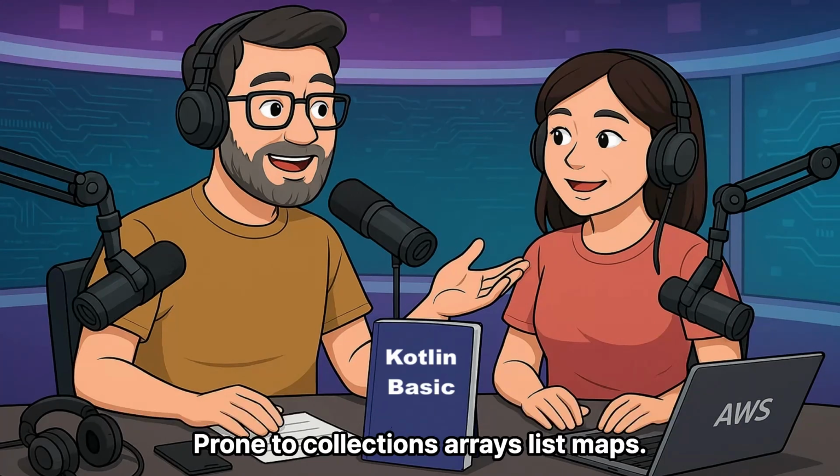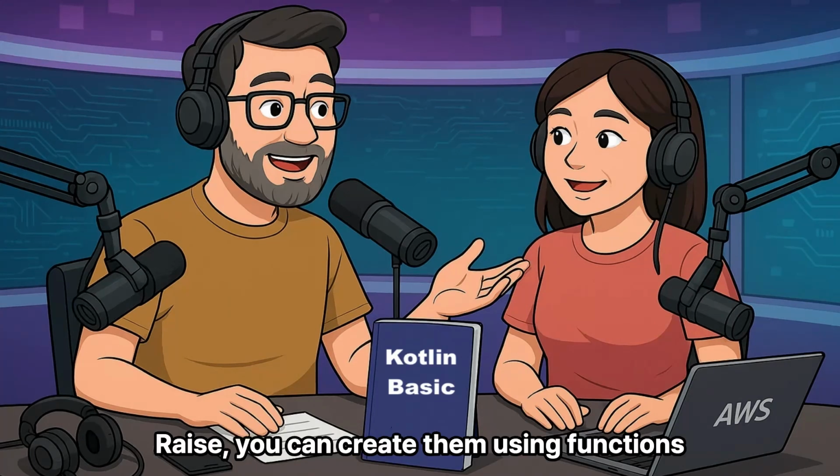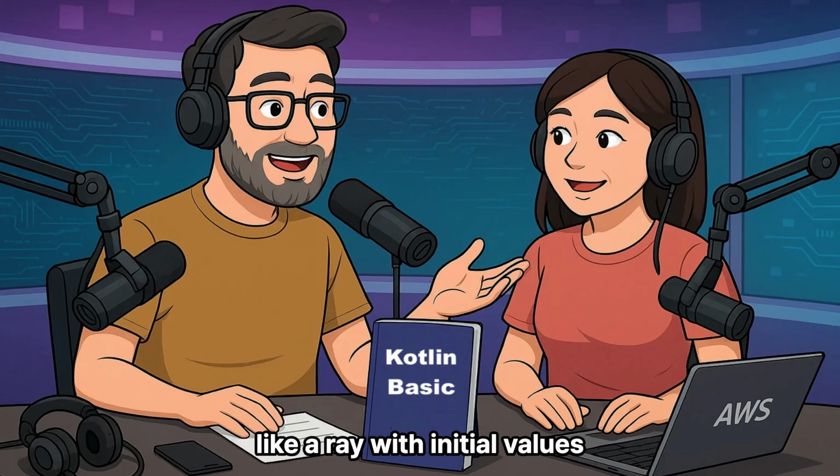Okay, let's talk collections. Arrays, lists, maps. How does Kotlin handle those? For arrays, you can create them using functions like arrayOf with initial values or arrayOfNulls for a fixed size filled with nulls. There's also an Array constructor where you provide a lambda to calculate each element's value.